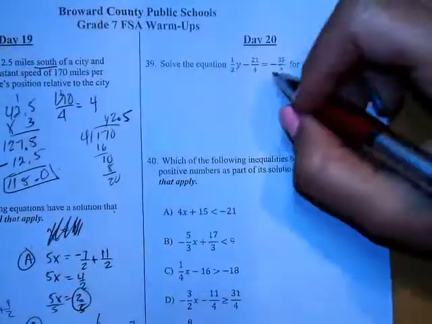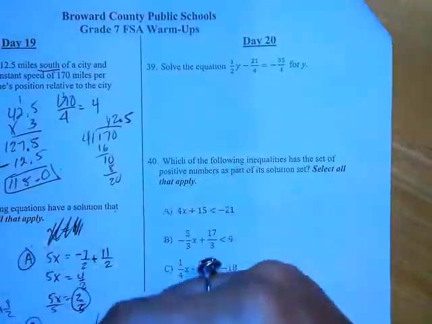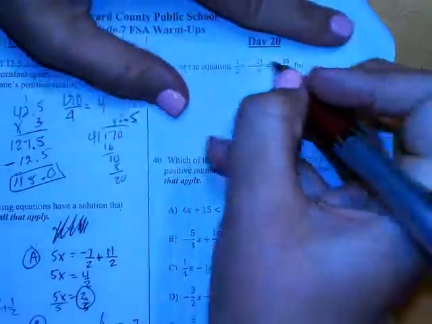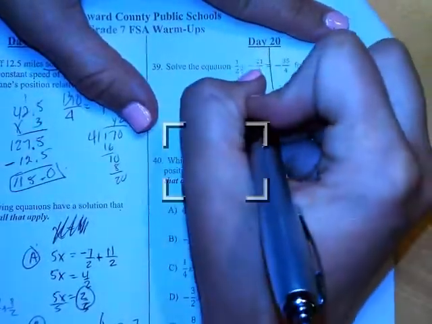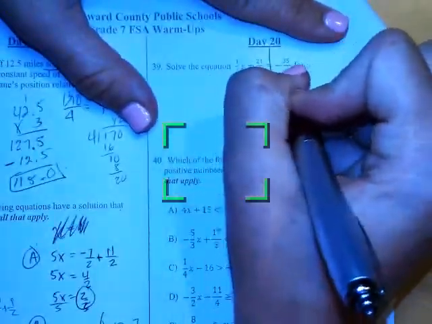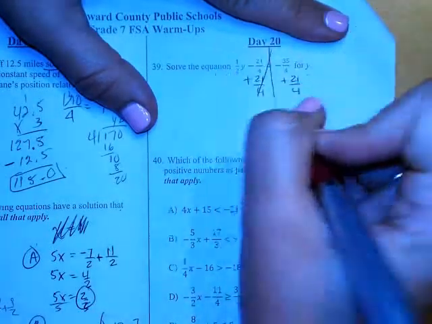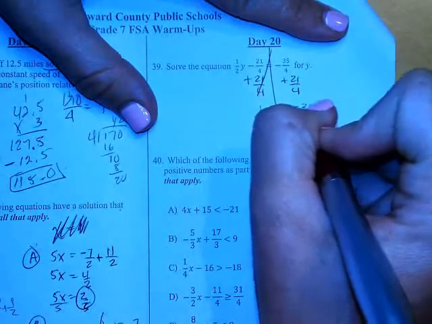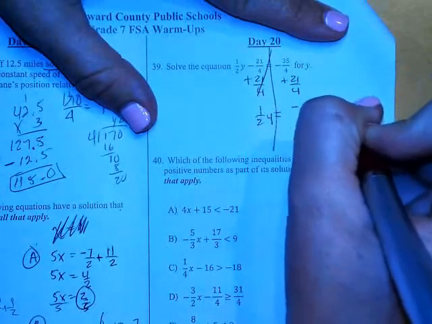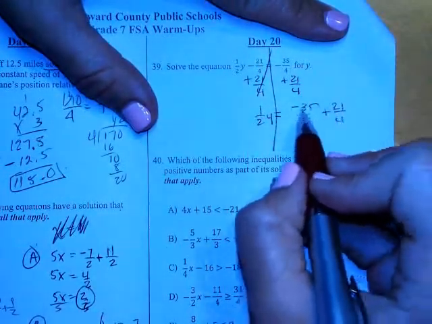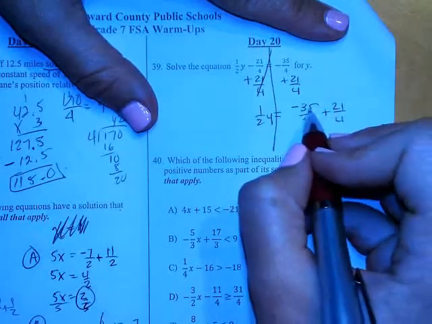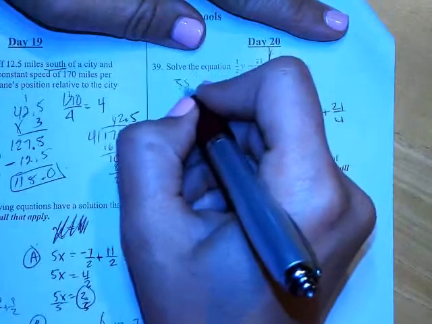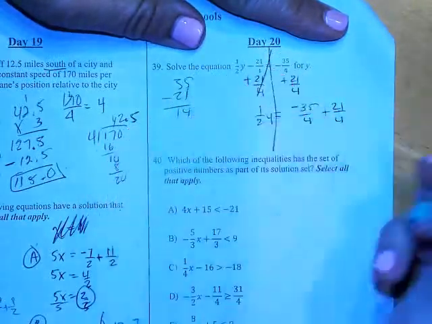All right, solve the equation for y. Find y by itself. That's similar to the problems on question 38. But draw your eyes. Add 21 over 4 on both sides. 1/2 y is equal to negative 35 over 4 plus 21 over 4. Different signs, subtract the two. 35 minus 21, I believe, is 14. 35, 21, yep.